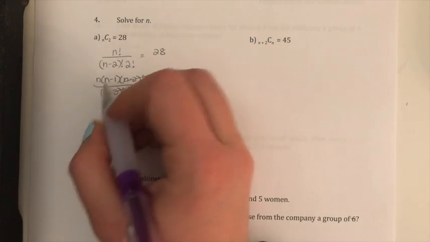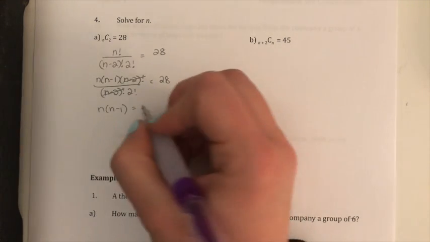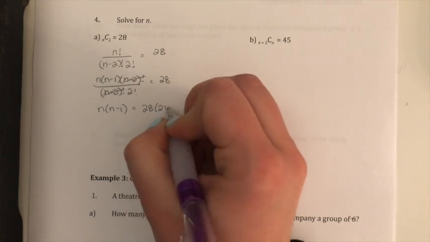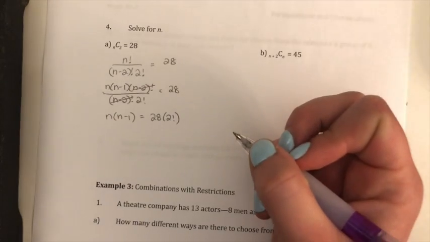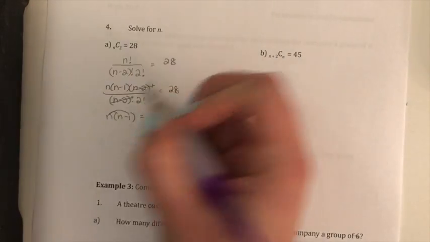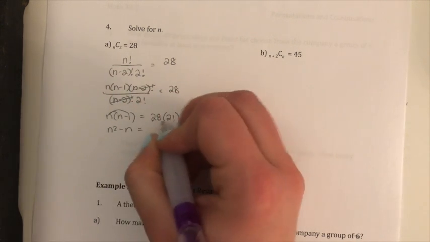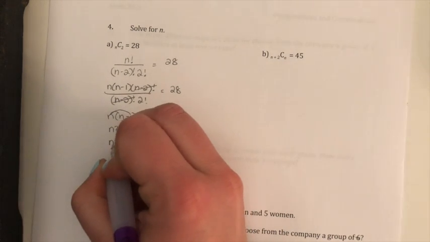So now I have n times n minus 1 divided by 2 factorial, but I'm going to multiply both sides by that. So it's going to be 28 times 2 factorial. Okay, so then we need to factor it out. So we've got n squared minus n equals 28 times 2 factorial. That's just 2 times 1, so this is 56.